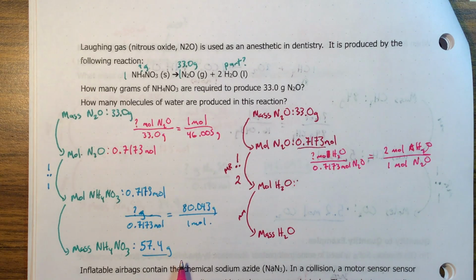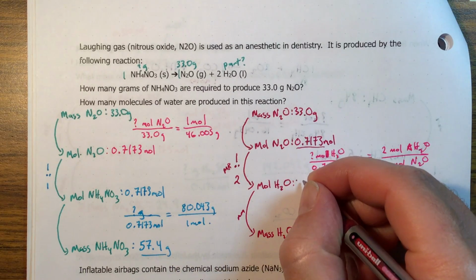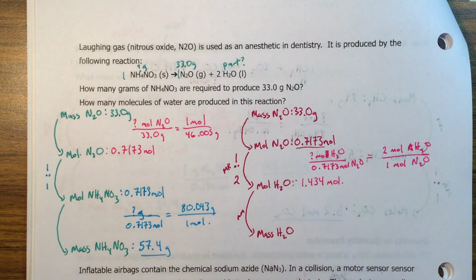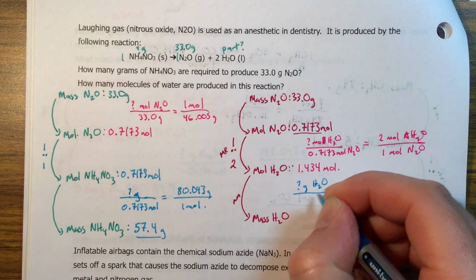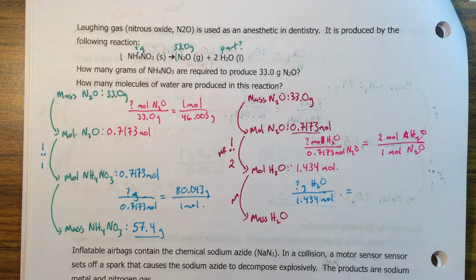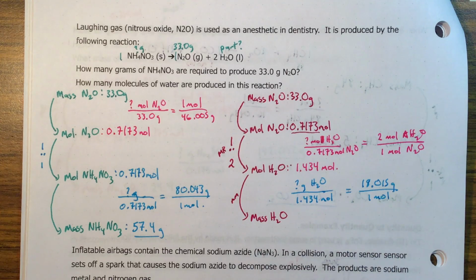Oh boy, something really happened here. Okay, so on my calculator, I've still got that 0.7173. Then I just click times 2, and I get 1.434. And I keep one extra significant figure, right? 3 here, moving on down. Now I just have to do my molar mass. So how many grams of H2O are in 1.434 moles if H2O is 15.999 plus 1.008 plus 1.008? If there's 18.015 grams in 1 mole, then I times that by 1.434.